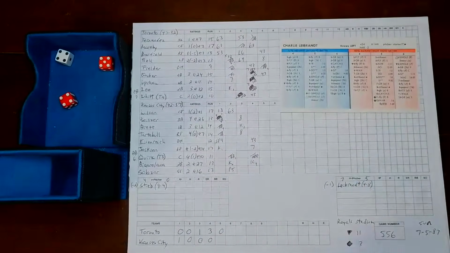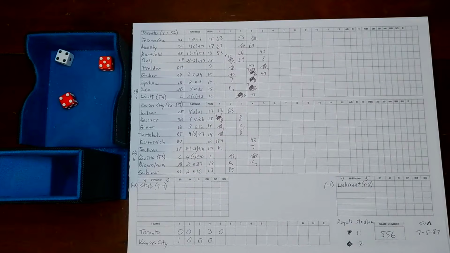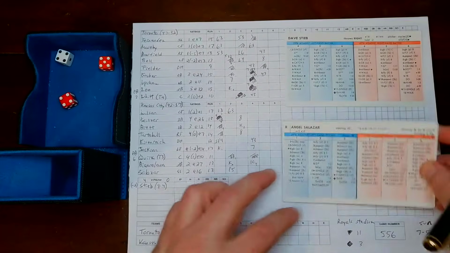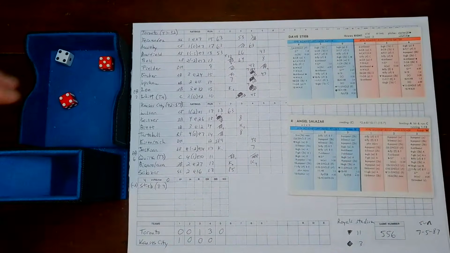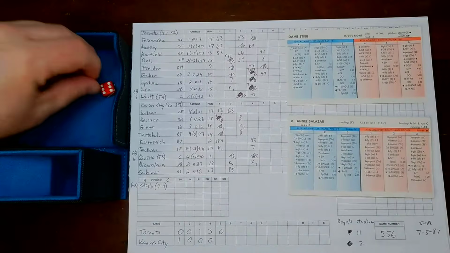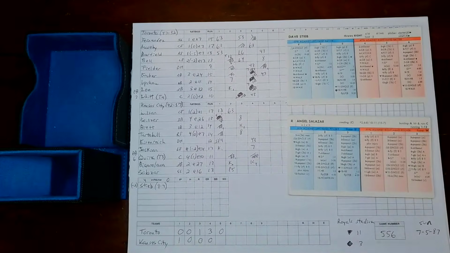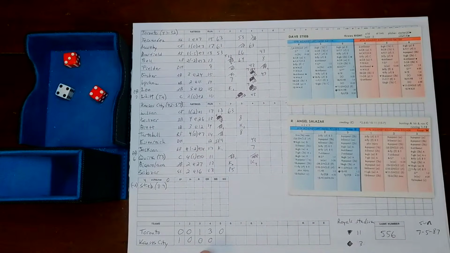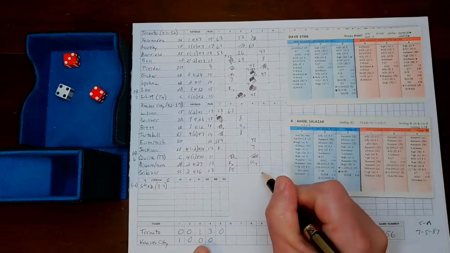We go to the bottom of the fifth. Still 4-1 Toronto. And Angel Salazar, the batter, number 9 hitter. Salazar popped up to Gruber his first time up. 4-7, and that's a base on balls by Stieb.